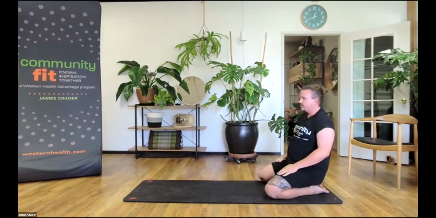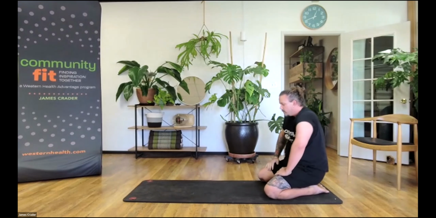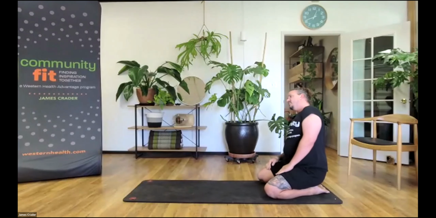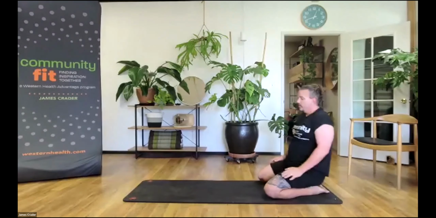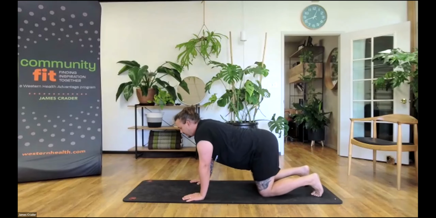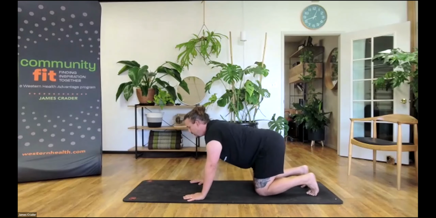Give it a rest. Maybe you need to do some undulations here. Forward, back motions. Maybe yours is side to side. Maybe yours is in the shape of a hula hoop. Like, what does your spine, your body need right now? From there, back to hands and knees, toes tucked.